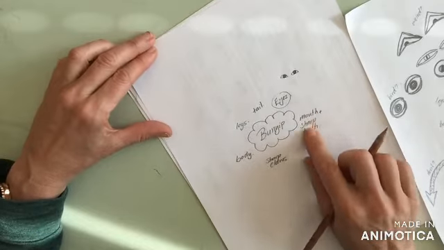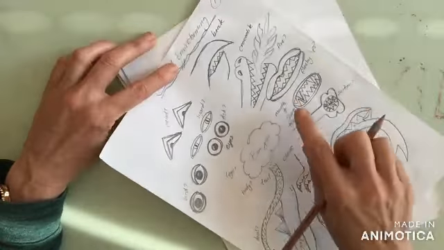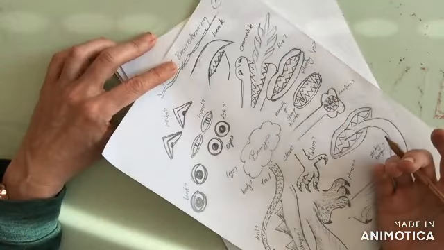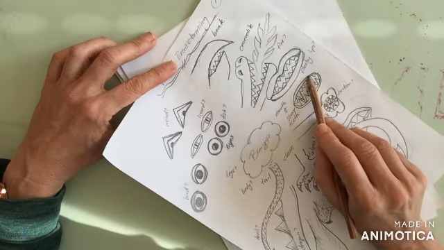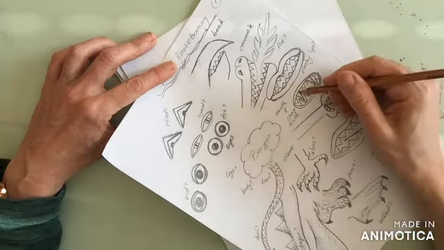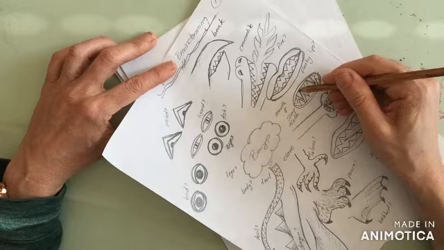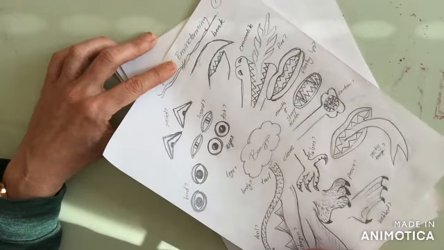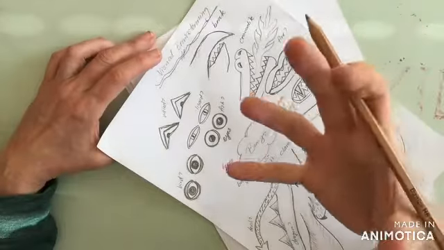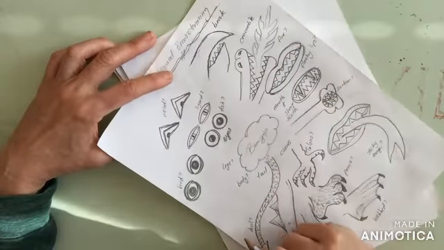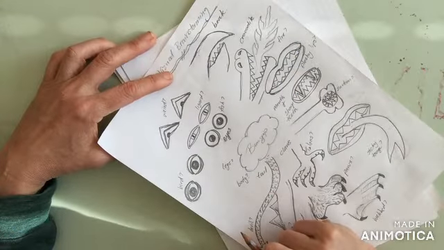And then same with the mouth, thinking about the size of the teeth. Are they going to have tusks? Are they vampire type fangs? These ones here are like big vampire-y fangs. Or are they going to be some weird little suction-y mouth with lots of teeth, a bit like a sea urchin?